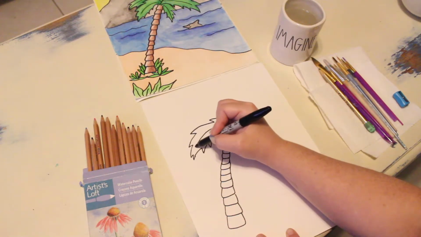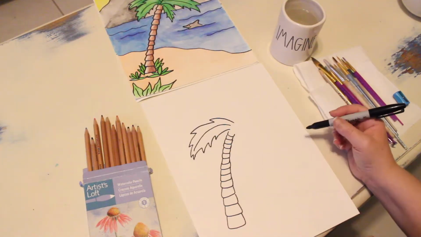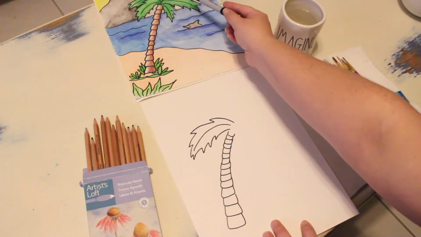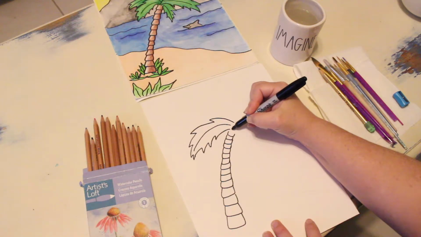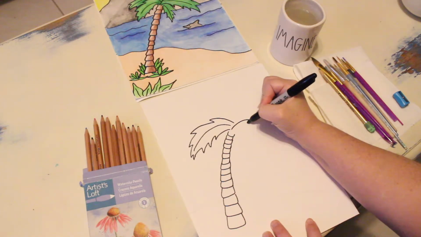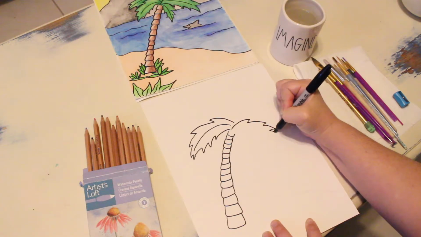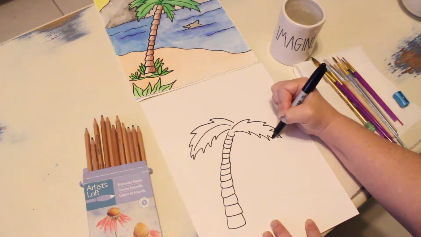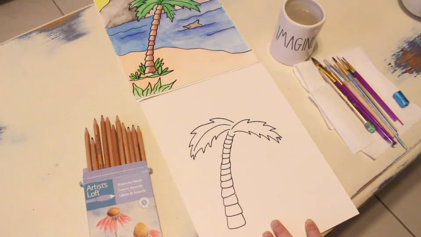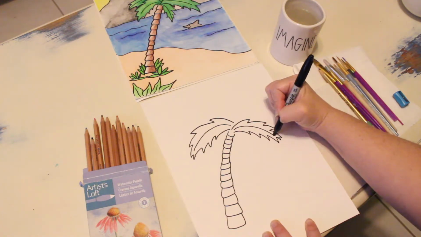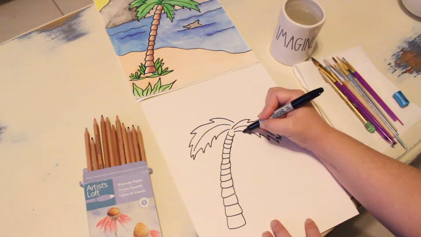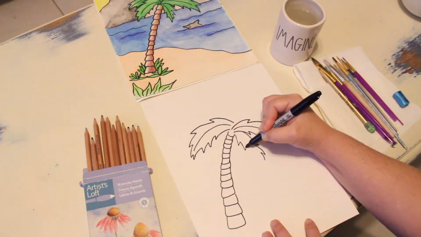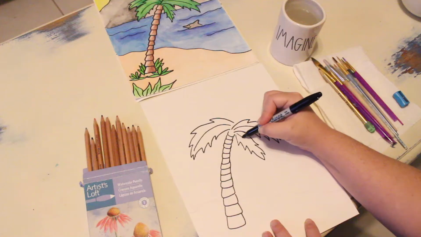You want to make the curved line that goes in the middle to show both sides of the palm tree leaf. And now we're going to do the other side. We're going to do the larger one. So this one right here. We're going to come in towards the middle using that same technique. Like that. Now we can have another one coming forward. And this one can be shorter because it's actually further away from us.